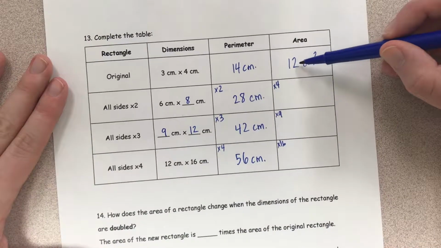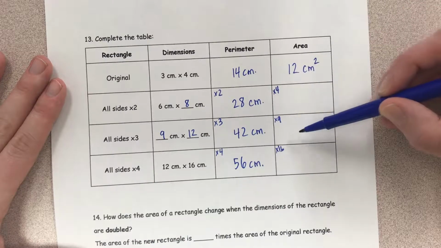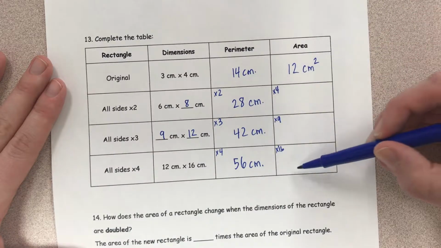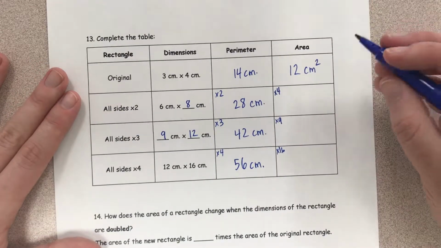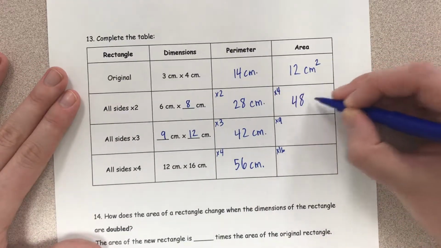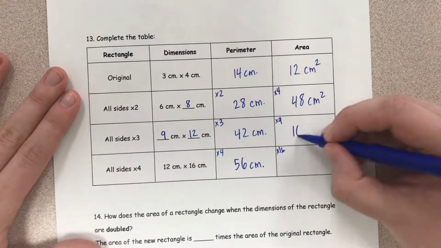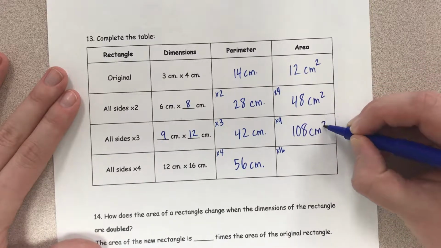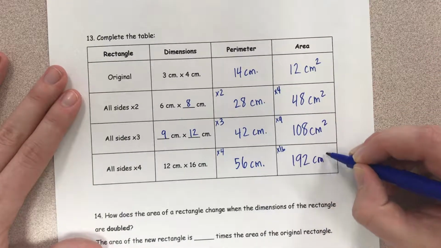So you take that original area and you're multiplying by 4. Then you're taking the original, multiply it by 9. Take the original and multiply it by 16. So that's the pattern for area. So 12 times 4 is 48 centimeters squared. 12 times 9 is 108 centimeters squared. And 12 times 16 is 192 centimeters squared.